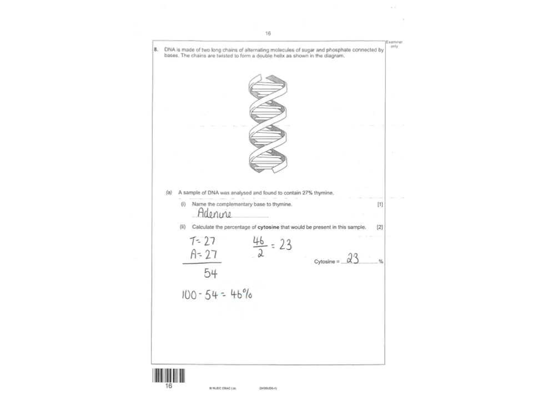And that 46% is the total of cytosine and guanine together, but we're only looking at cytosine. So I do 46% divided by 2, which gives me 23%. So 23% is cytosine, which also means 23% would be guanine.